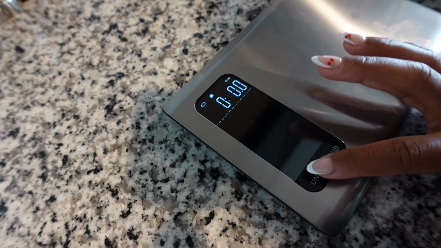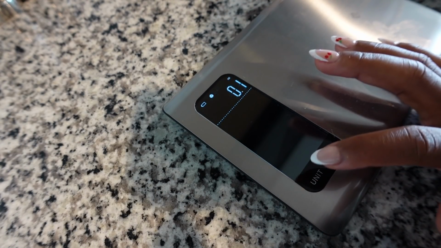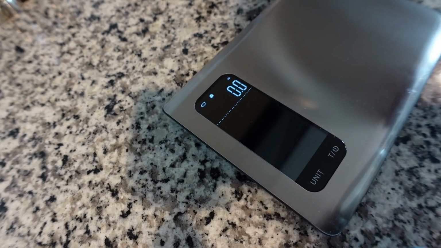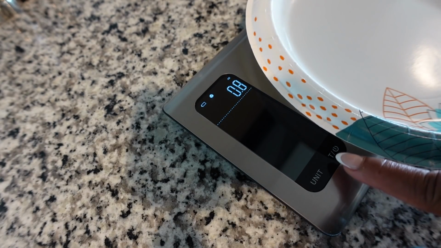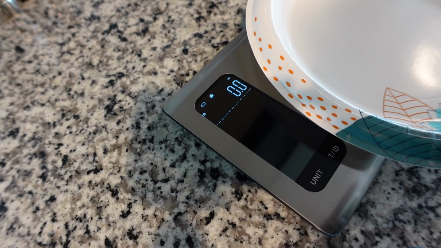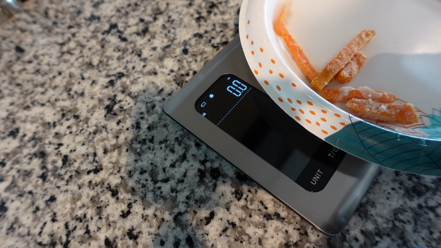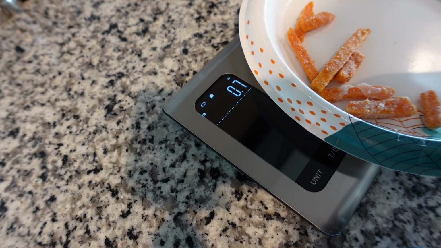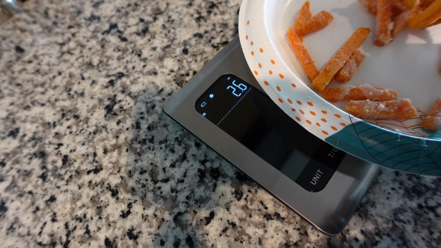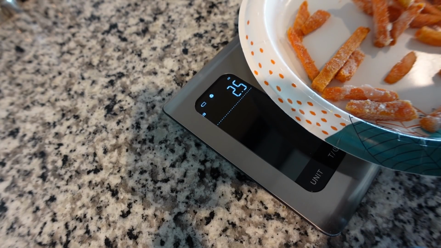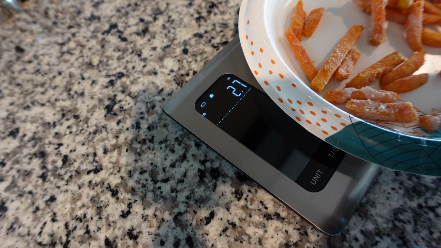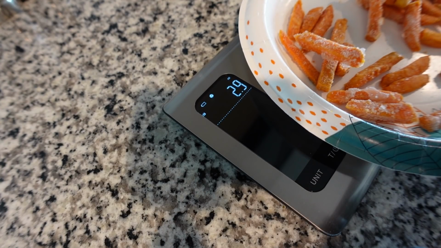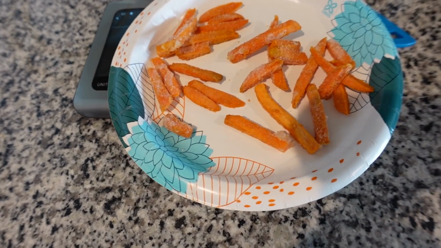Change the units of this. Right now it's in pound ounces. Let's change it to strictly ounces. And then I'm going to zero it out. And let's do 3 ounces. Please let it be a lot. Okay, I can get one more fry. Dang it. That's about 3 ounces.